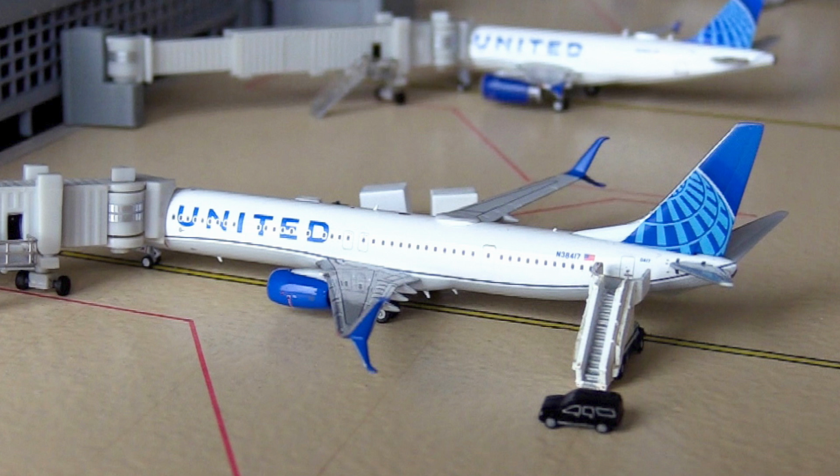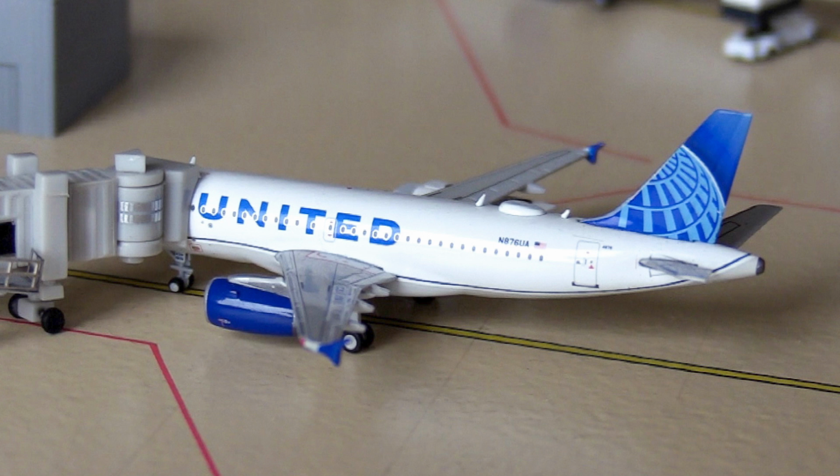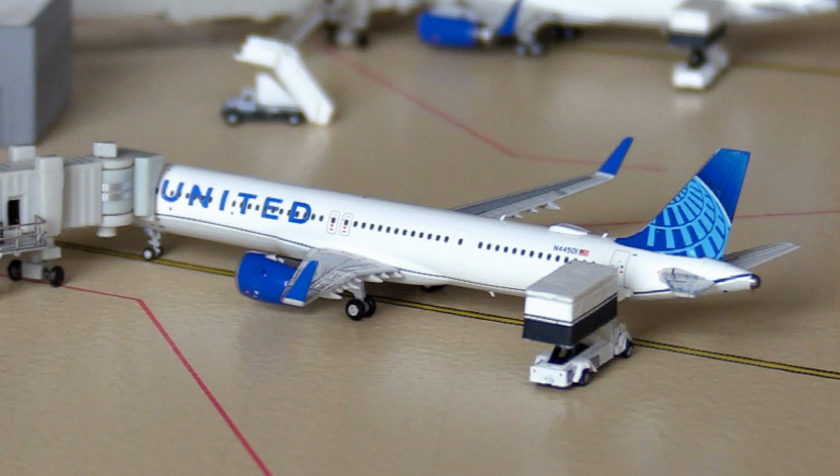Next up, moving over to the terminal now, here we have this United Boeing 737-900ER. This aircraft is going to be heading out to Cancun in Mexico. We then have this United Airbus A319. This aircraft is going to be heading out to Austin in Texas. And then here we have a brand new aircraft for United. This is United's brand new Airbus A321neo.